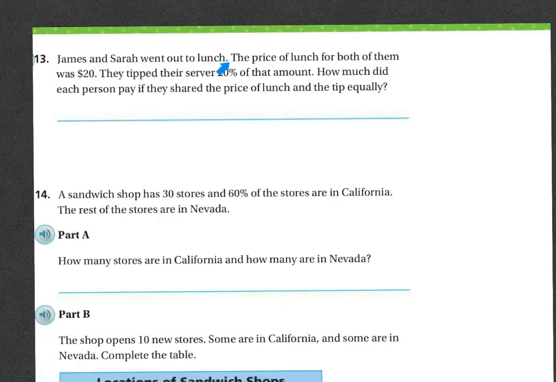James and Sarah went out to lunch. The price of lunch for both of them was $20. They tipped their server 20% of that amount. How much did each person pay if they shared the price of lunch and the tip equally? So first let's find out how much the tip was. So if the lunch was $20 of 20%, because we're trying to find out how much it is, right? Remember, this is times. So $20 times 0.20.